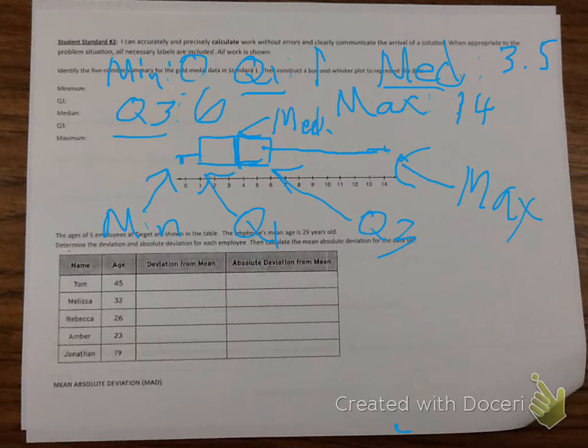Okay. So there's my box and whisker plot. As you can see again, my minimum is at the end of the whisker. Remember, it's not the entire whisker, it's just at the end of the whisker. My maximum is at the very end of the longest whisker. And then my Q1, the first edge of that box, the median right in the middle, 3.5, and then Q3 at 6.